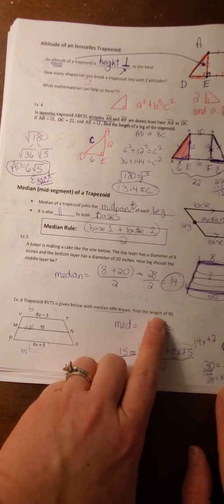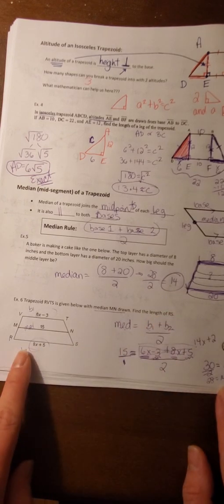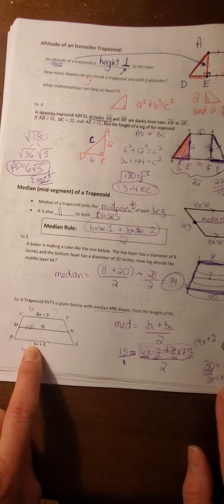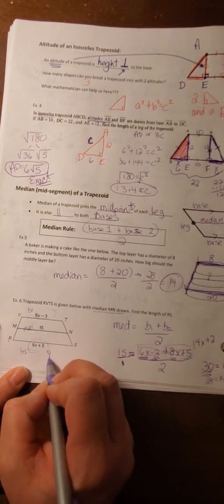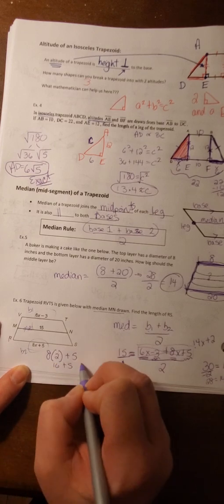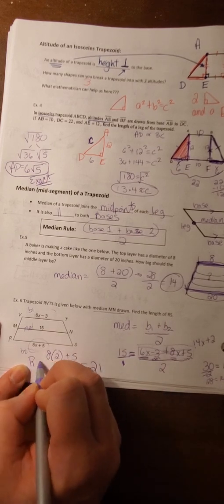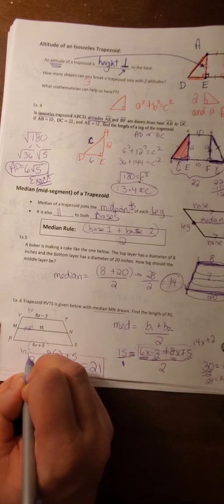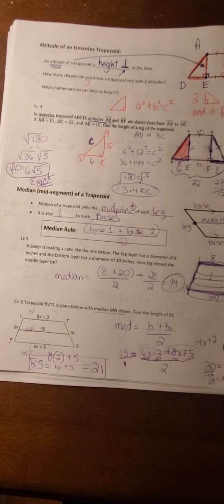But going back into the question, it says find the length of RS. So RS is 8 times x plus 5. So 8 times 2 plus 5 more is 16 and 5, which will be 21. So RS there equals 21.